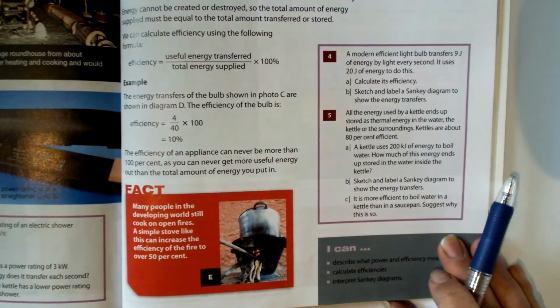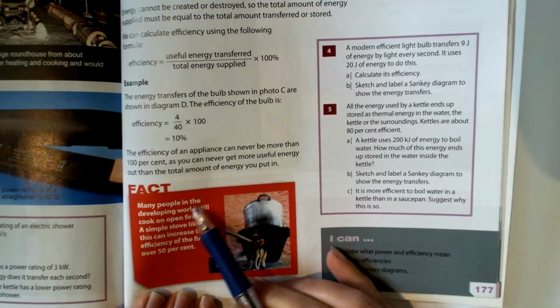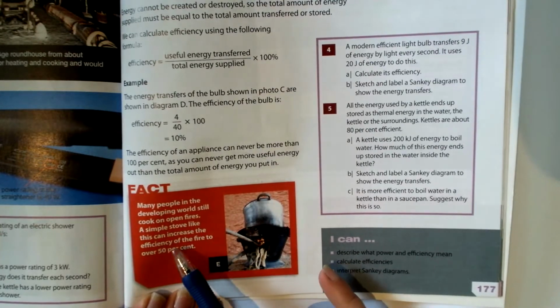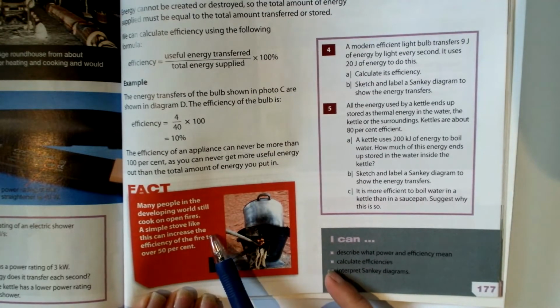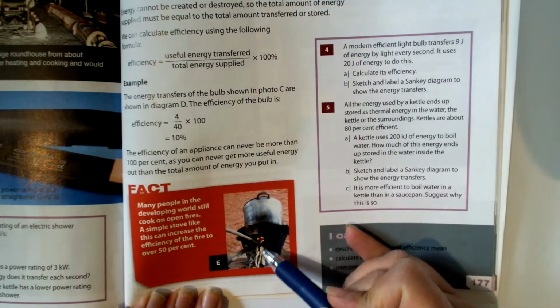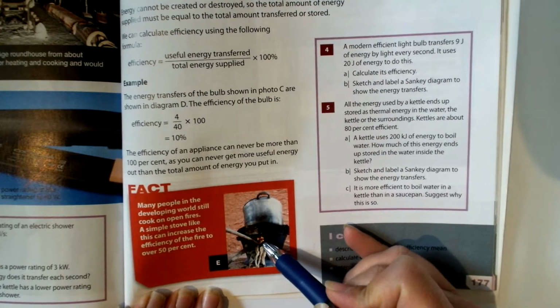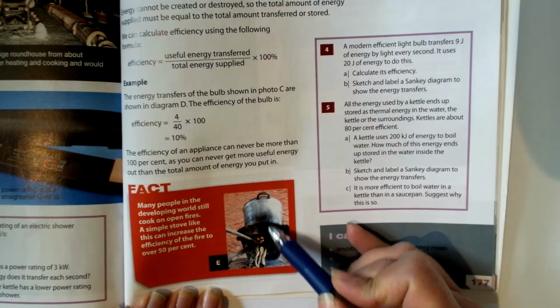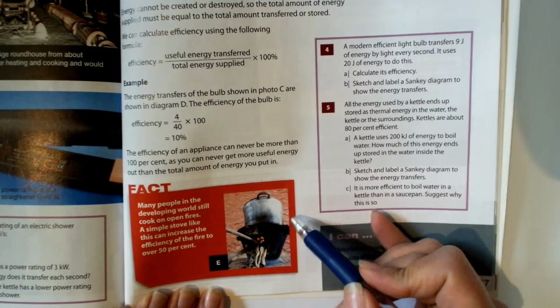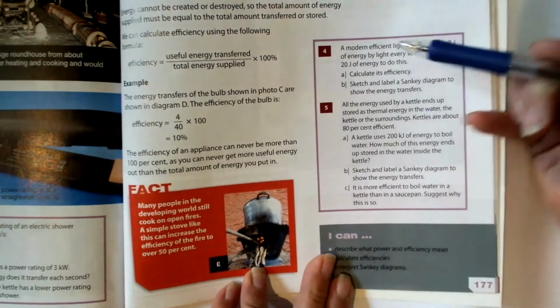Okay, right, so we've got a little fact down here. Many people in the developing world still cook on an open fire. A simple stove like this can increase the efficiency of the fire to over 50%. So if we've got a special stove, what we're saying is more than 50% of the heat energy going in will get transferred into the food, to heat it up or cook it.